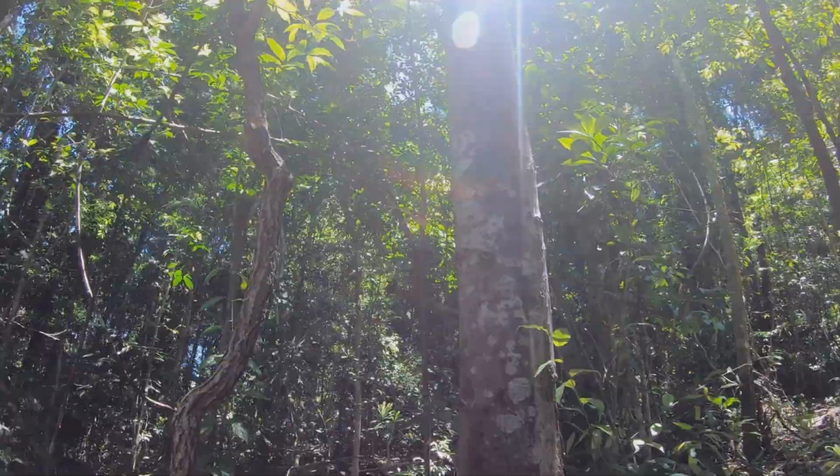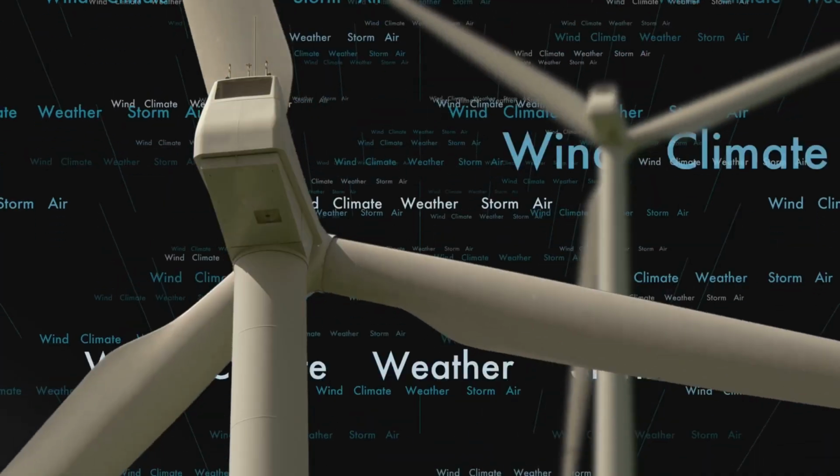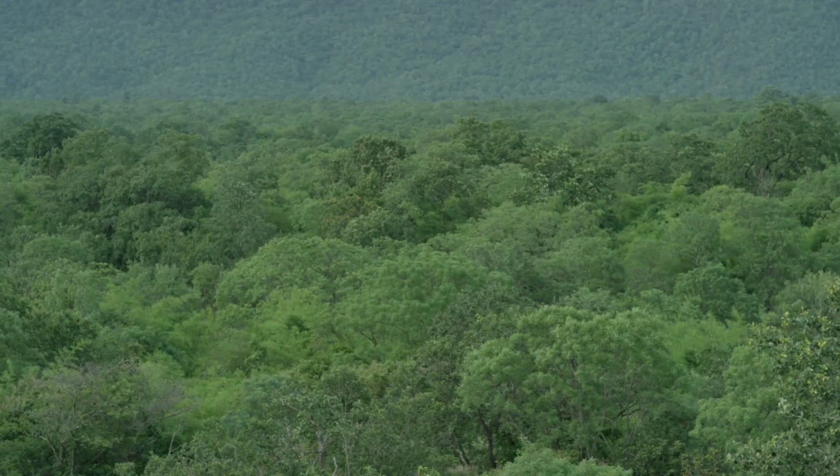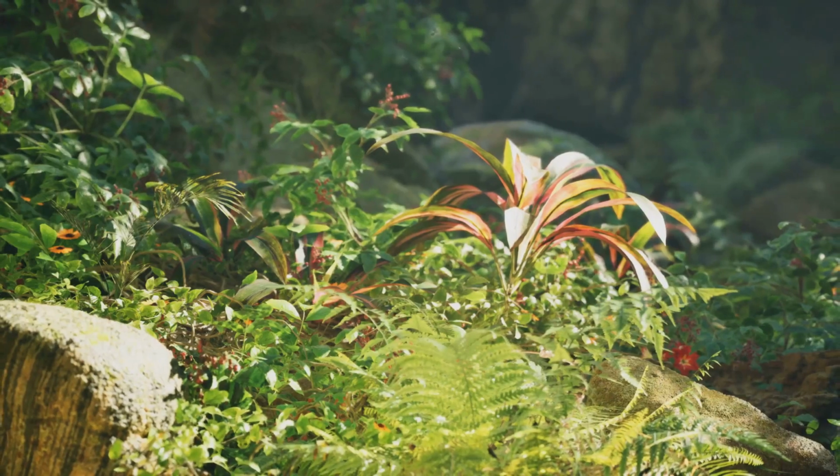It is crucial that we understand the importance of abiotic factors and the role they play in supporting life on Earth. By protecting our environment and addressing issues like climate change, we can help ensure a healthy planet for all living things.